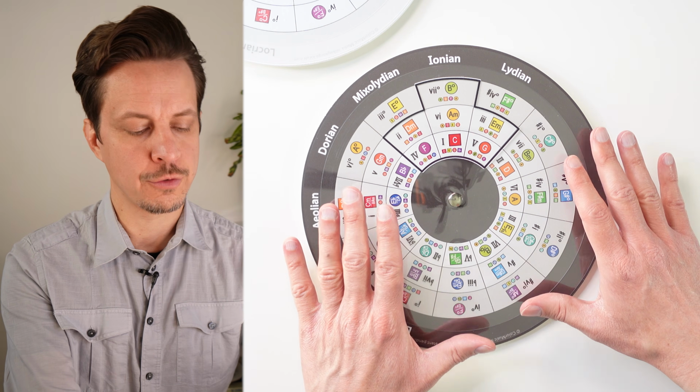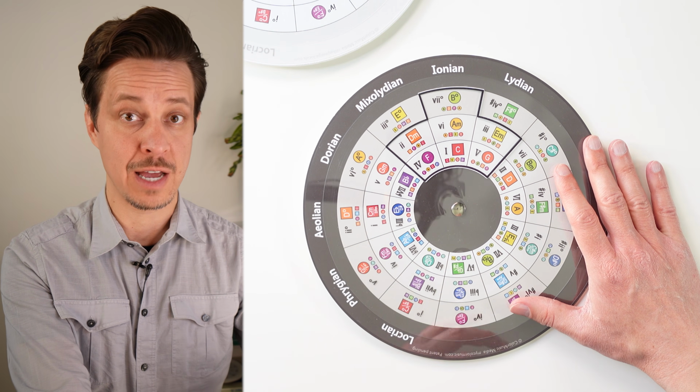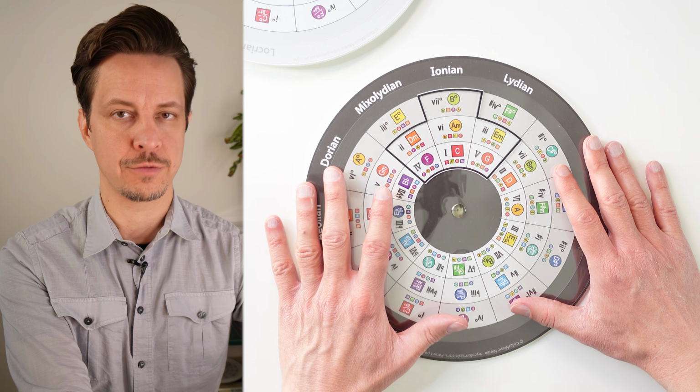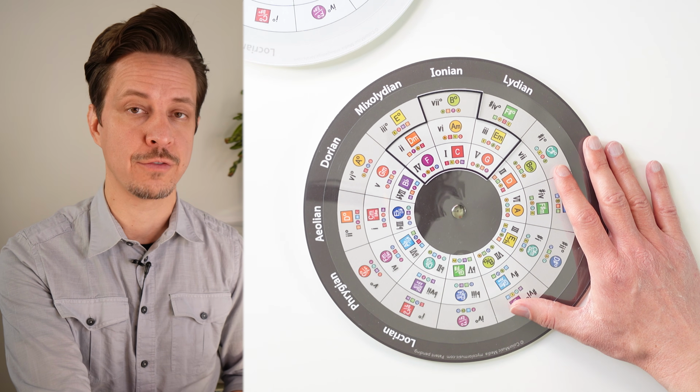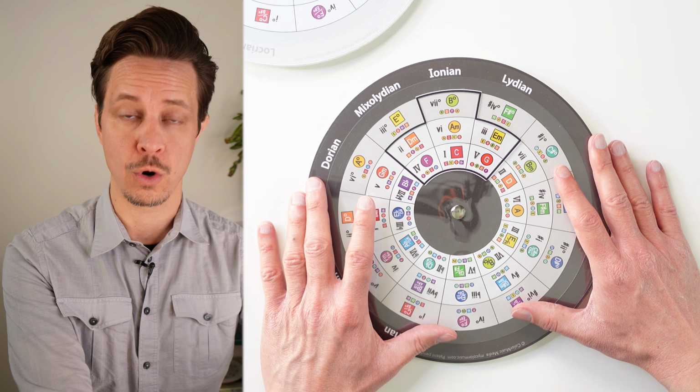So again, this is an overview of the structure. It's not a deep dive into the music theory behind all of these patterns, which we look at in another video, but again, an intro tour to the design.